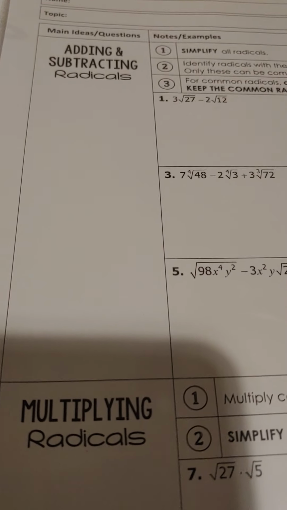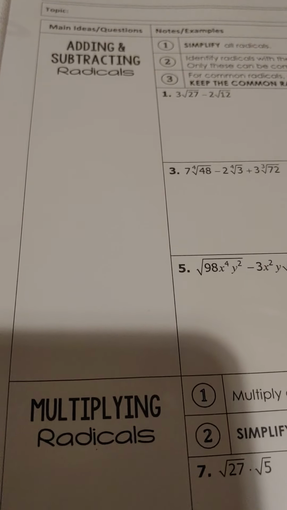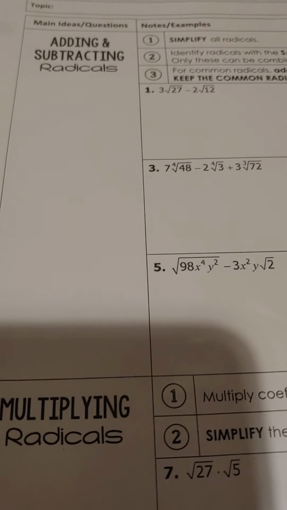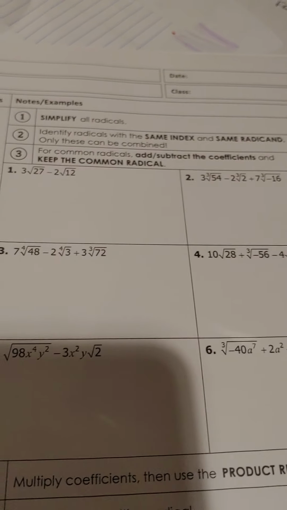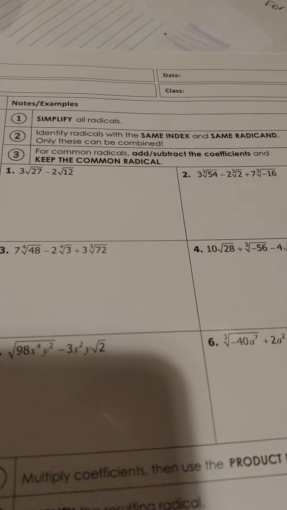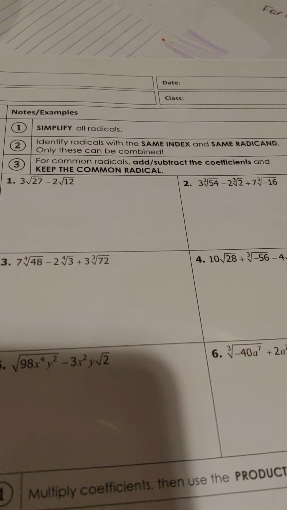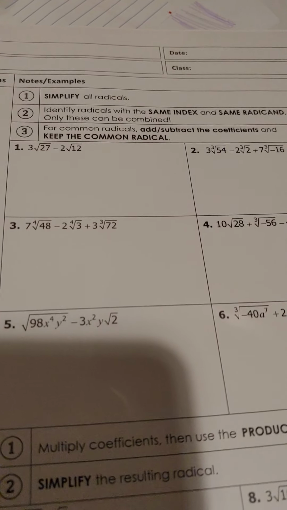Hi guys, so today we will be adding, subtracting, and multiplying radicals. These are the rules that are mentioned that we have to follow. I'm not going to read it for you. You can read it yourself.